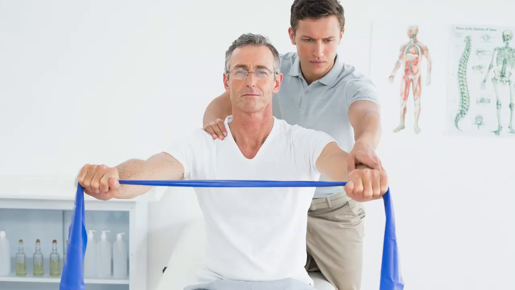But this applies only to patients that do not present high sports or functional demand.